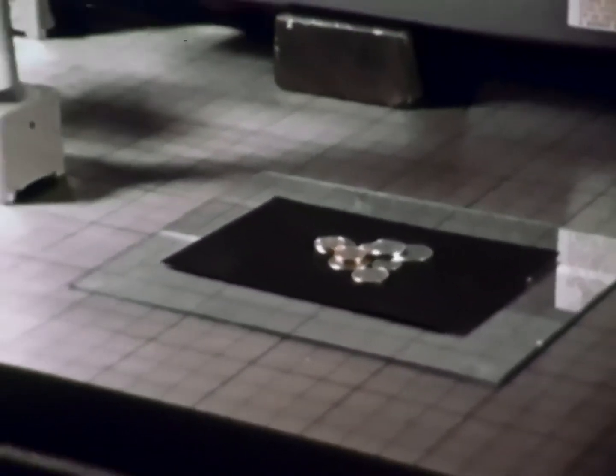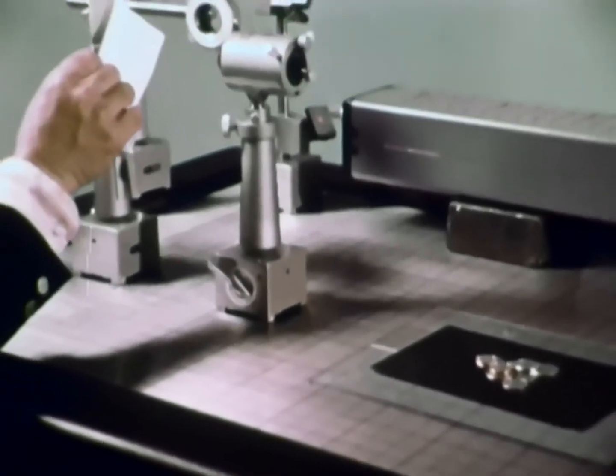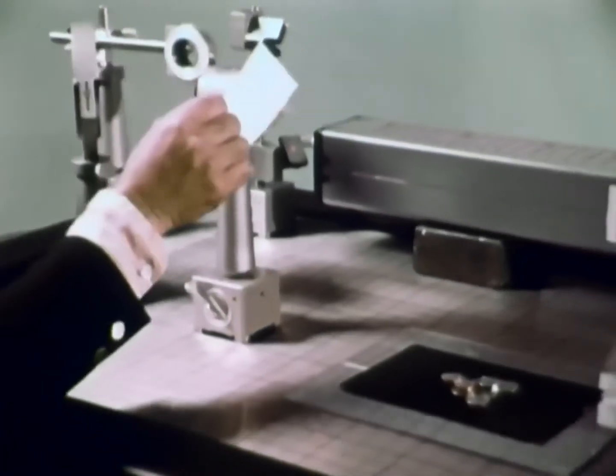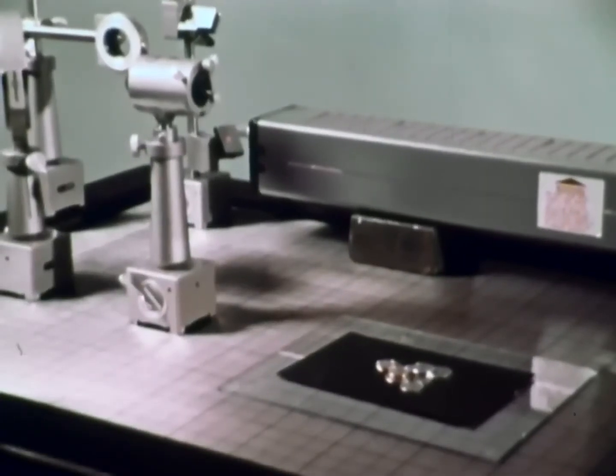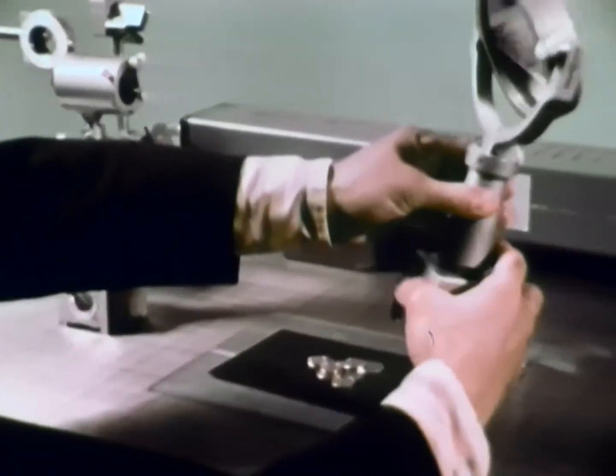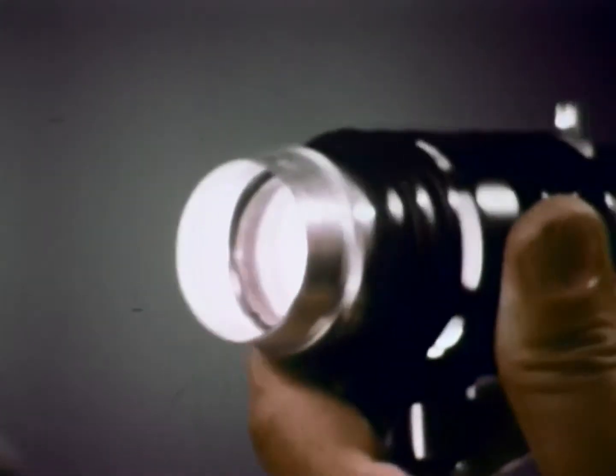Therefore, if the light shines through the film and reflects back from the coins, there will be standing waves of light set up in the emulsion. Laser light will shine through the film and reflect back from the coins. An ordinary white light is used to view this hologram.